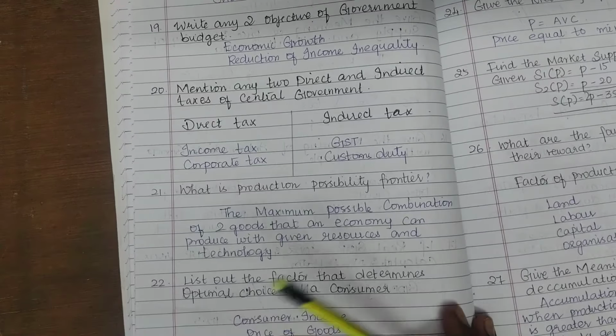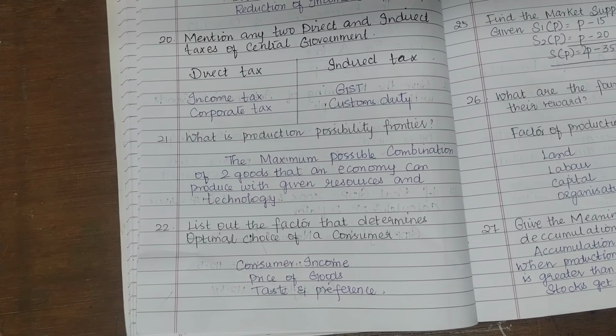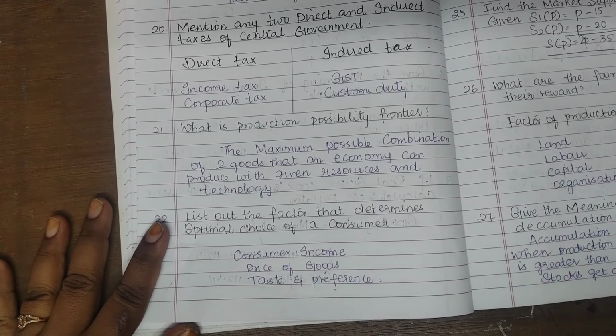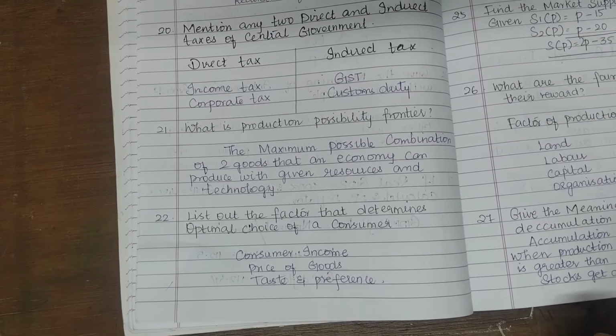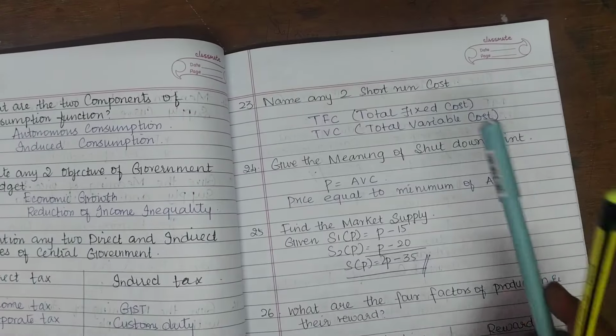What is production possibility frontier? The maximum possible combination of 2 goods that can be produced with given resources and technology is called as production possibility frontier. List out the factors that determine optimal choice of a consumer: consumer income, price of goods, and taste and preference. Name any 2 short-run costs.